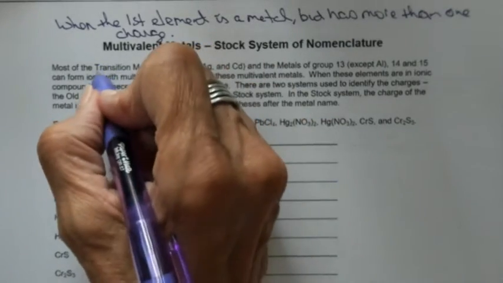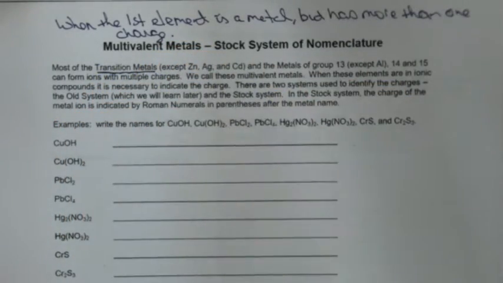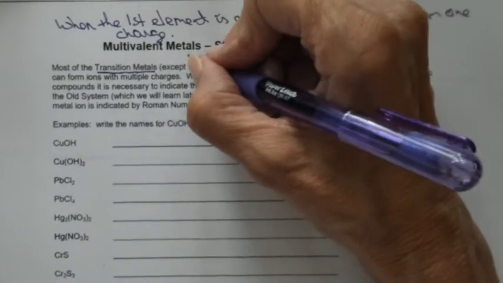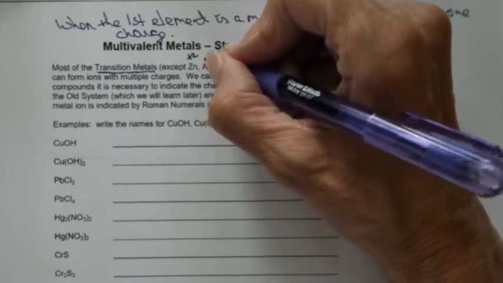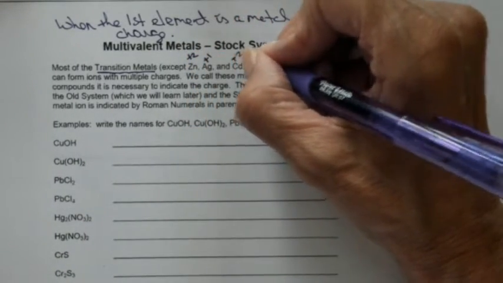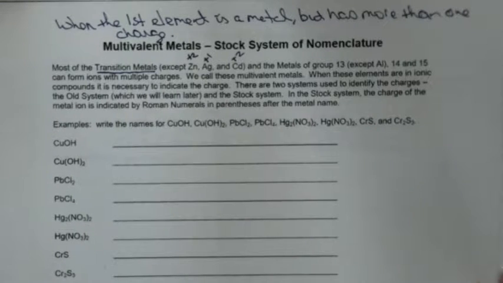These are the transition metals, except for zinc, which is +2 only, silver +1, cadmium +2. These are also the metals of group 13, except aluminum, boron, and gallium, they have multiple charges. When these elements are in an ionic compound, we must indicate the charge.